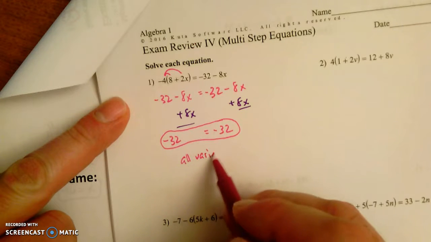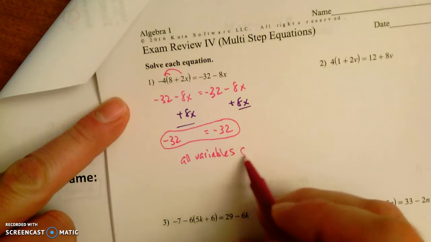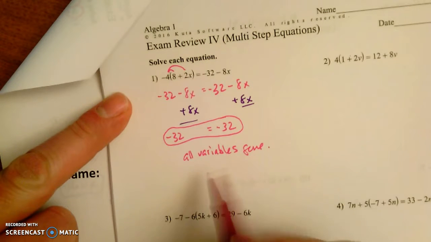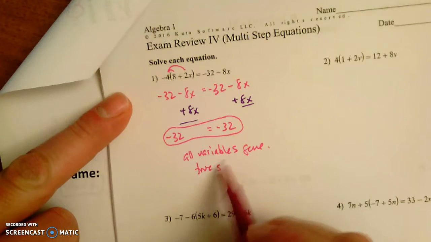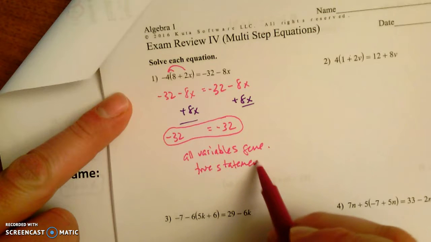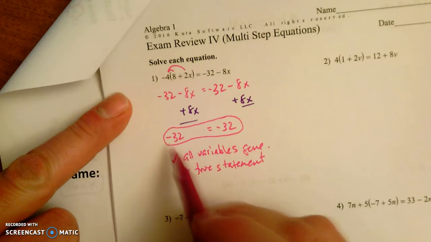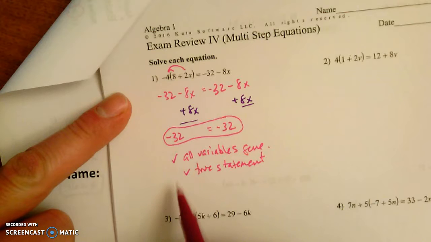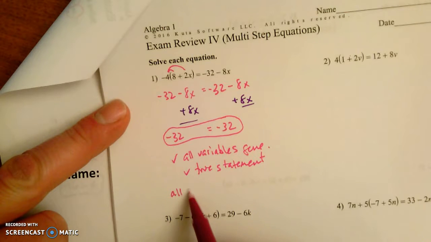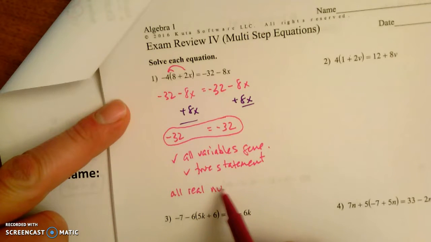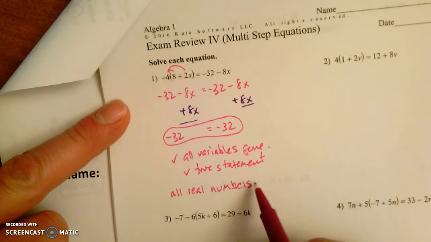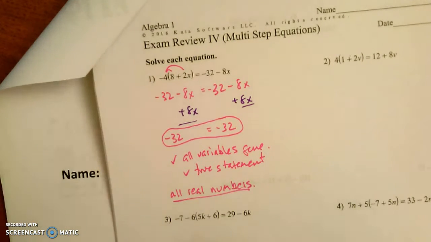All variables gone. True statement. Negative 32 really does equal negative 32, so the answer is all real numbers. That means that in the original equation, any number put in for x would have made it true.